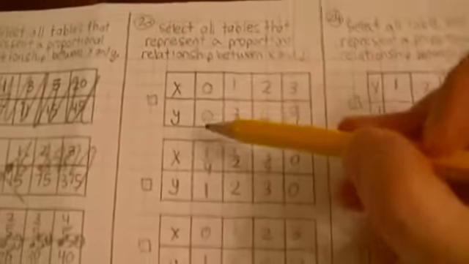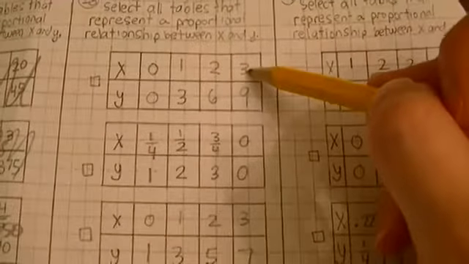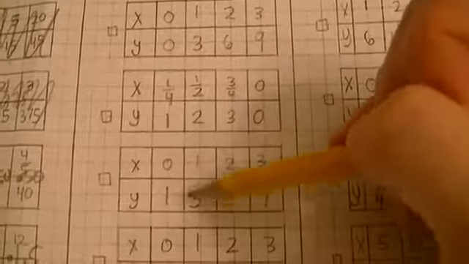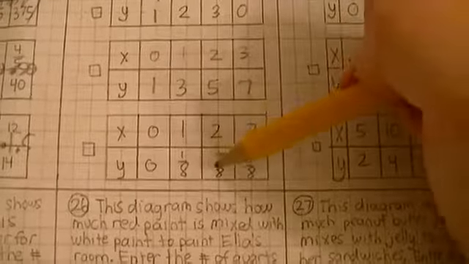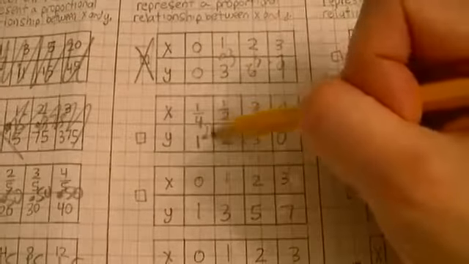Okay, the next ones, for each one of these, you need to go Y divided by X, for every pair. And you'll find that right here, your unit rate's 3 for each one of them. And right here, your unit rate's going to be 4 for each one of them.